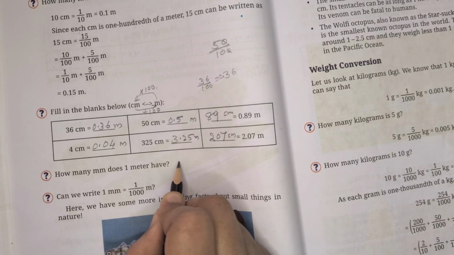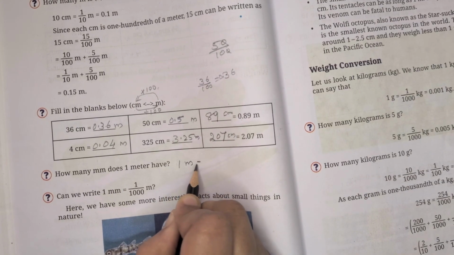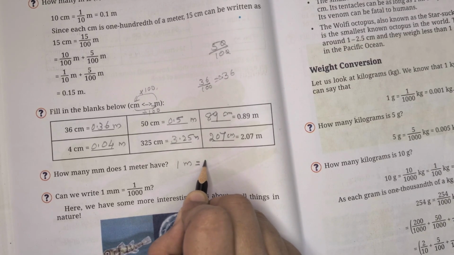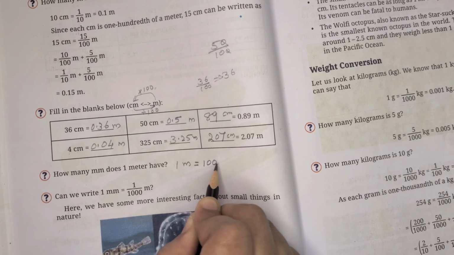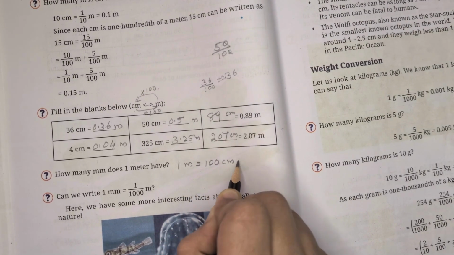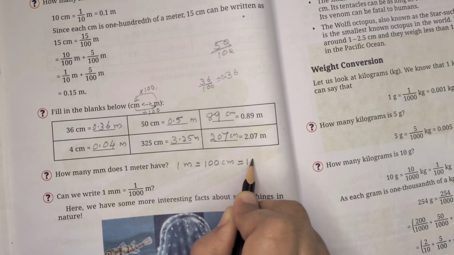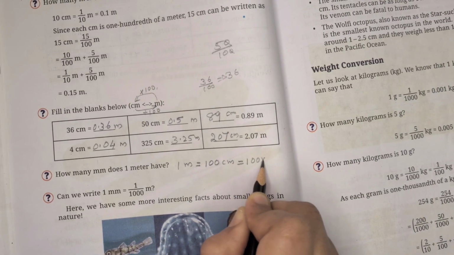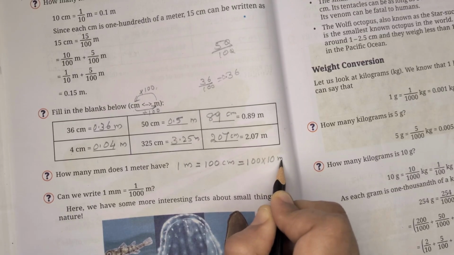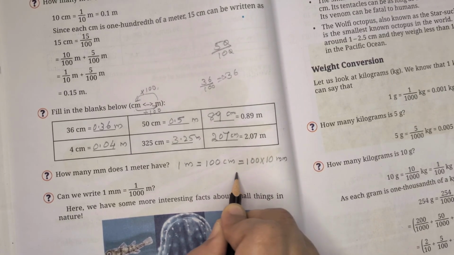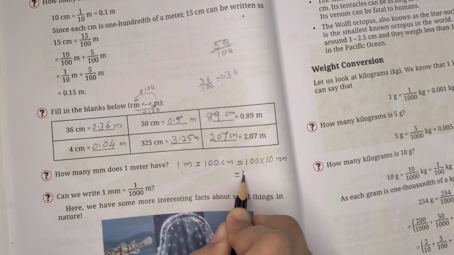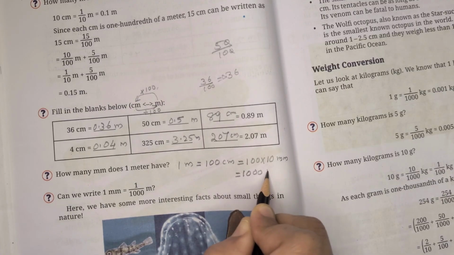We know that 1 meter is equal to how many centimeter? 100 centimeter. And each centimeter is equal to 10 millimeter, which means 100 into 10 millimeter. That means 1 meter is equal to 1000 millimeter.